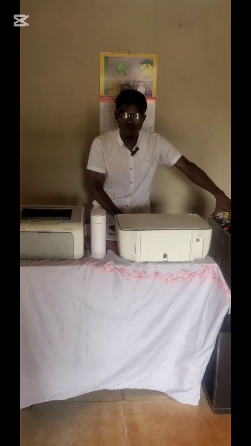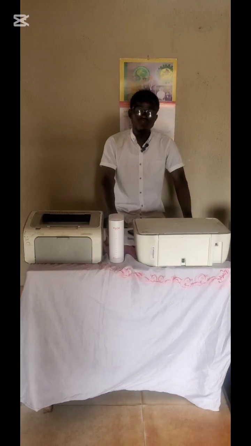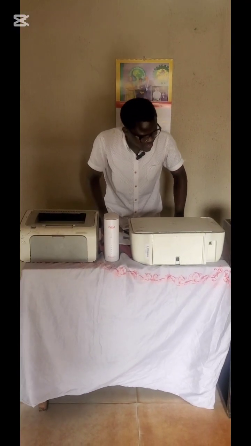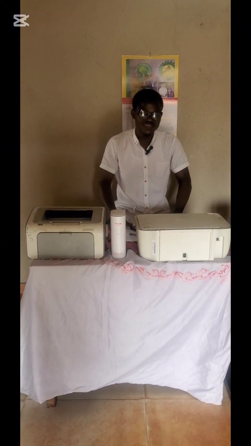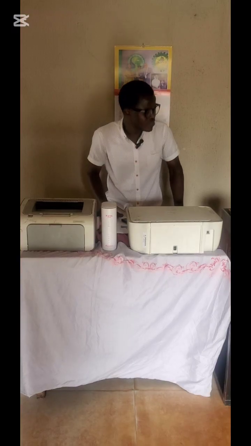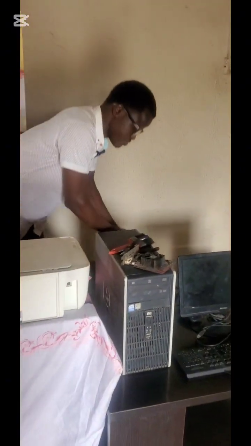Is it clear now? Yes, it's clear. And use ESD safety tools, which is electrostatic discharge. We still need to look into it.